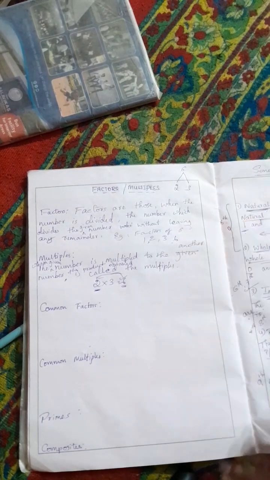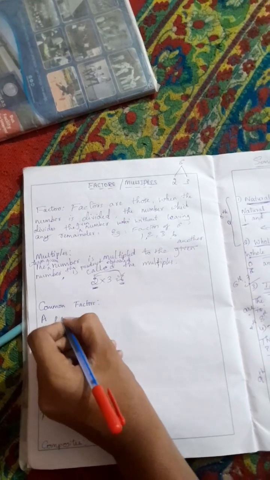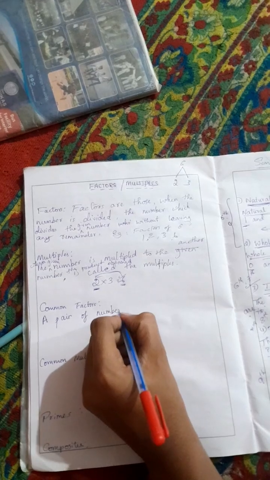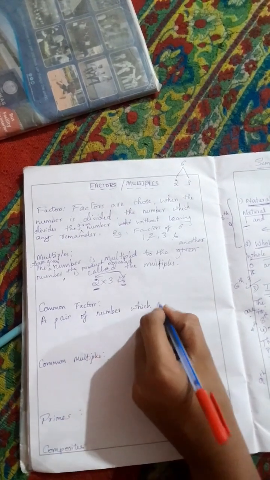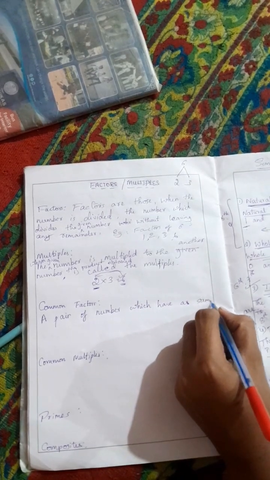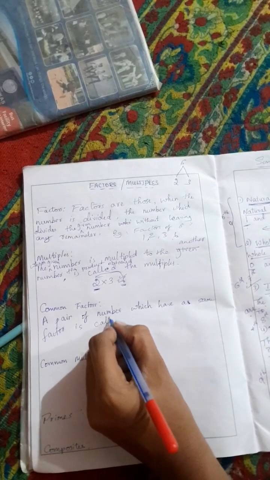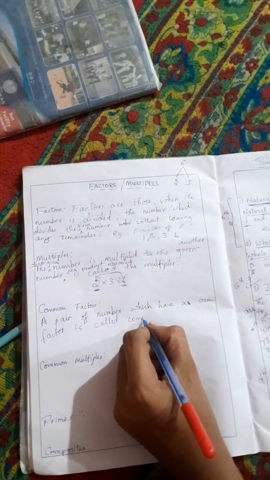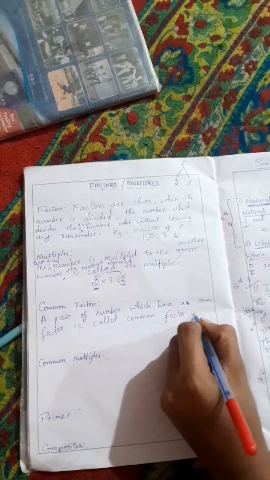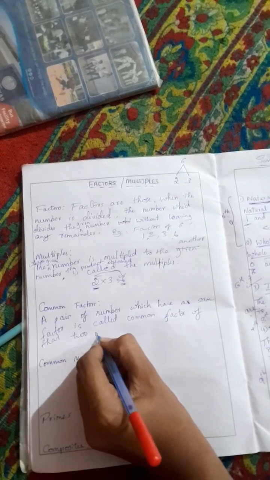Okay, common factor. A pair of numbers which have the same factor is called a common factor of those two numbers.